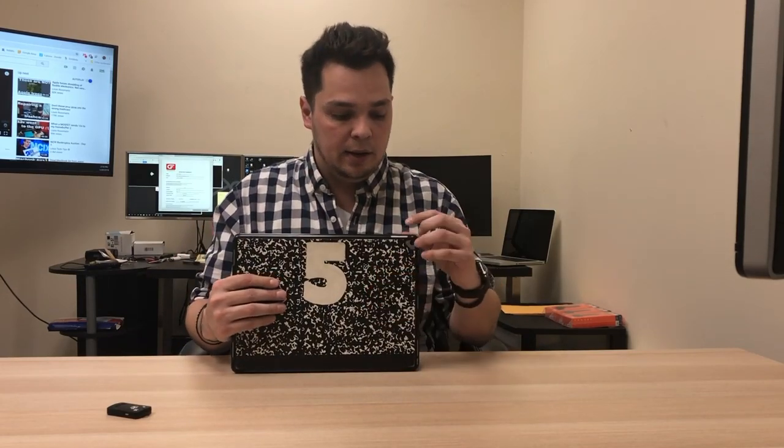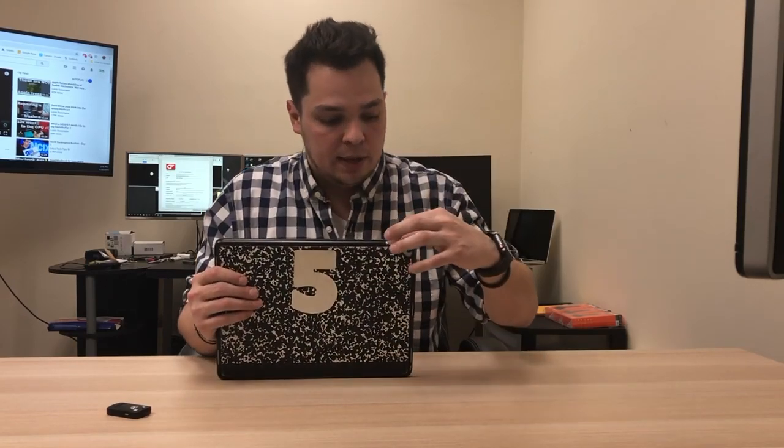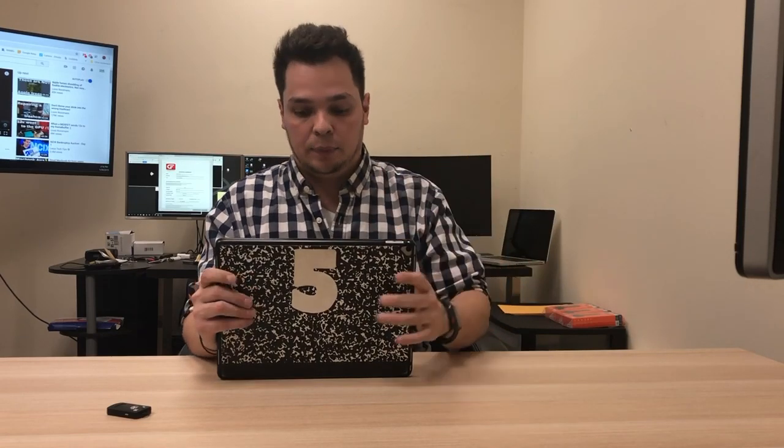Now, the next physical buttons we have on the iPad would be the volume rockers. So here, simple, up and down. You find them on the side of the iPad, or depending on how you're holding it, top or the side, whichever way. Now, there's only two buttons. One's for volume up, one is for volume down.